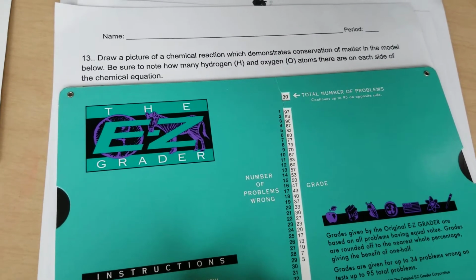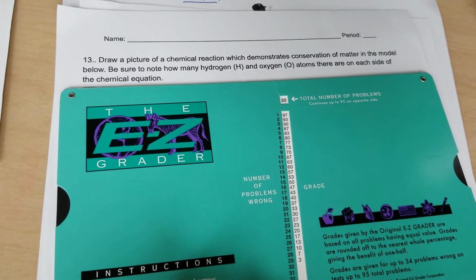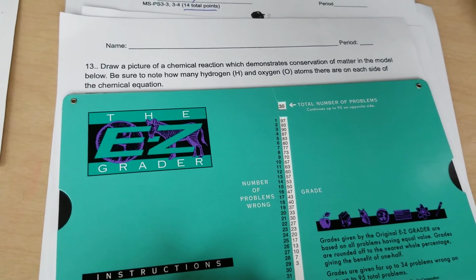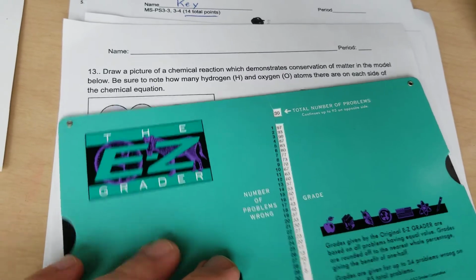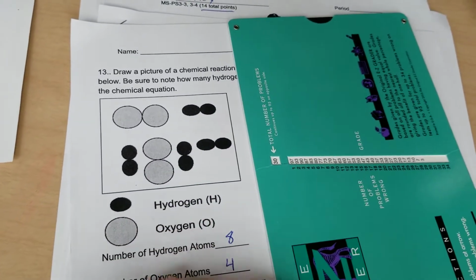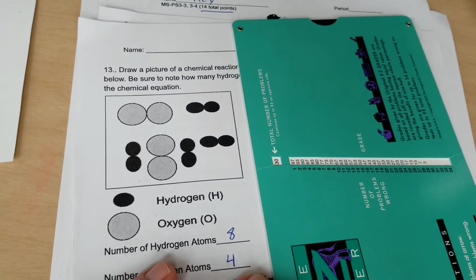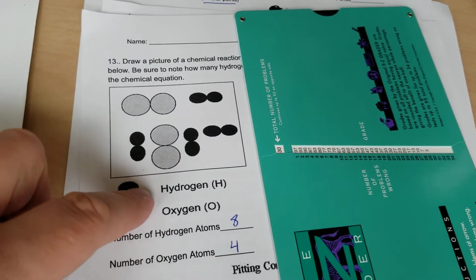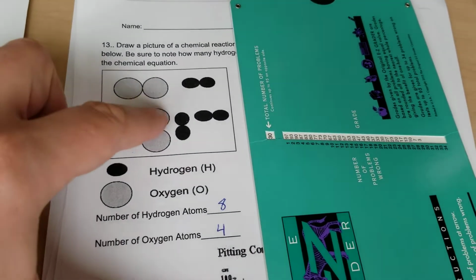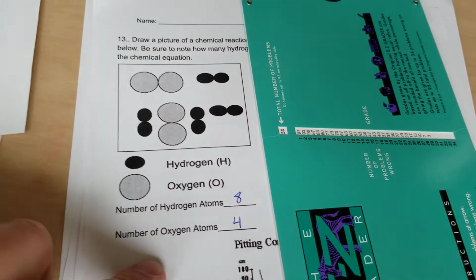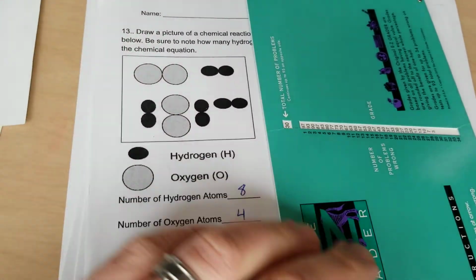Okay, draw a picture of a chemical reaction which demonstrates conservation of matter. In the model below, be sure to note how many hydrogen and oxygen there are on each side of the chemical equation. So you started with something that looks like this. And if you read the key down here properly, you should see that there are 8 hydrogen, 2, 4, 6, 8, and 4 oxygen, 1, 2, 3, 4.